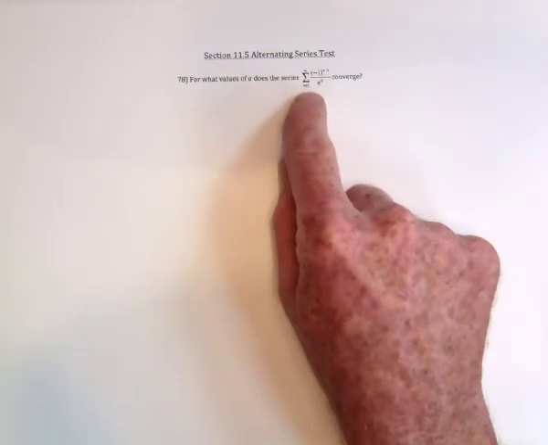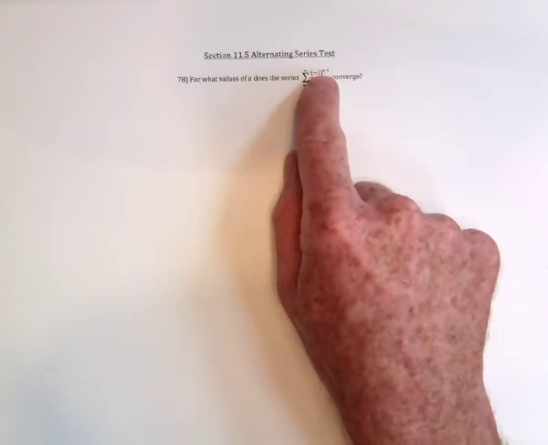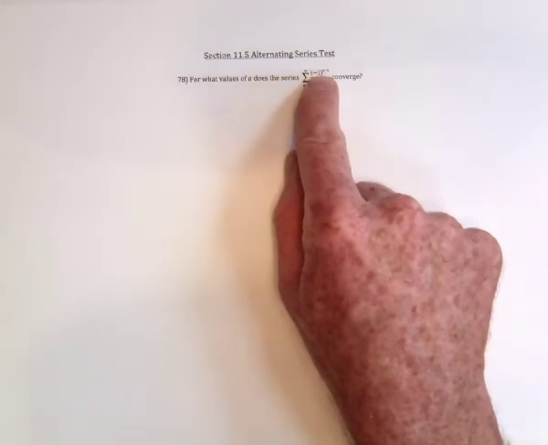It's starting at n equals 1, which means that it would start with negative 1 to the 0, so it starts positive. So having an n minus 1 up there just switches it. Instead of going negative, positive, negative, positive, this one's going to go positive, negative, positive, negative. It's still alternating. So that's not really the important part.